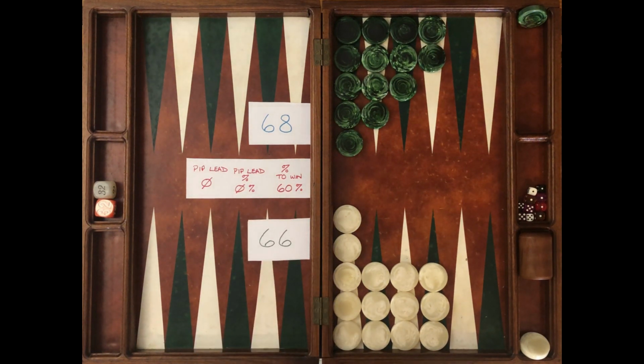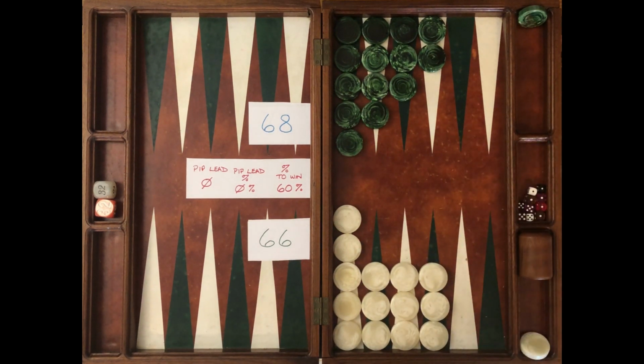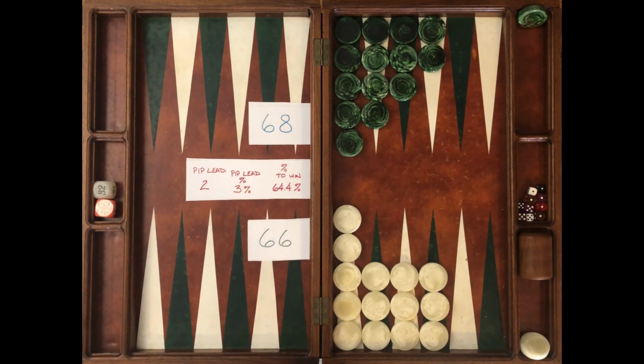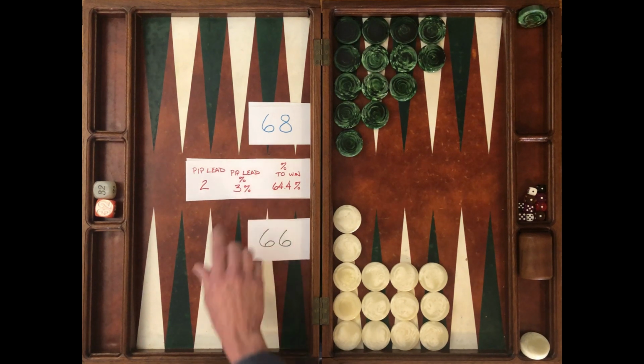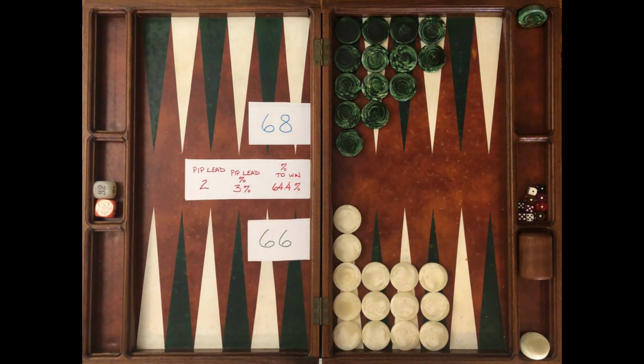It actually is not good enough to cube. If we were to cube this would be a pretty big mistake, and our opponent would have an easy take. So this race, as it stands, we have a 2 pip lead. As a percentage, we have a 3% race lead and 64.4% to win. So we decide that this is not a cube, and we roll the dice, and we roll 6-1.